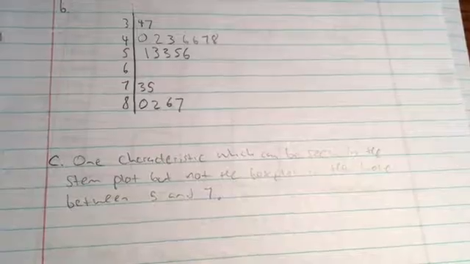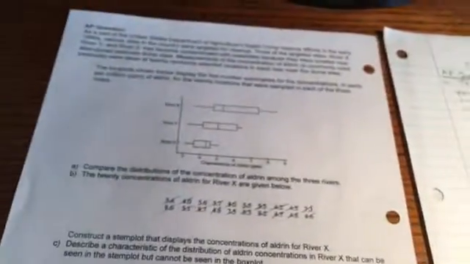So there is a hole there, which is relevant information to include, but it's information that you couldn't find from the box plot alone. So I merely just state that one characteristic is that there's a hole. So that is the final part, and that sums up video number 1.